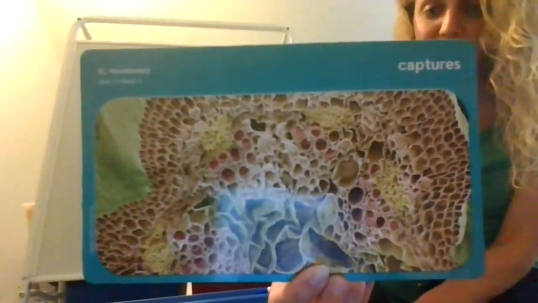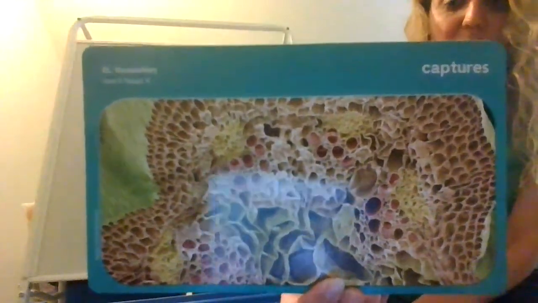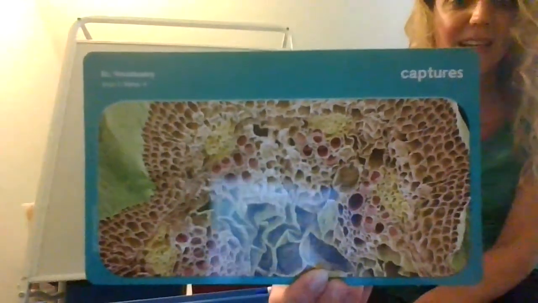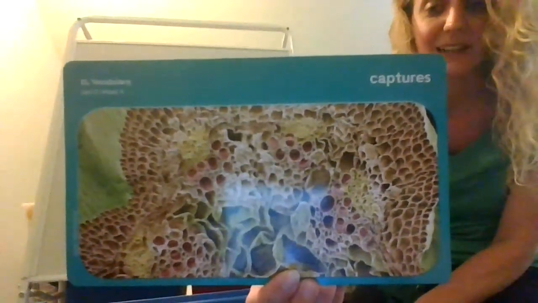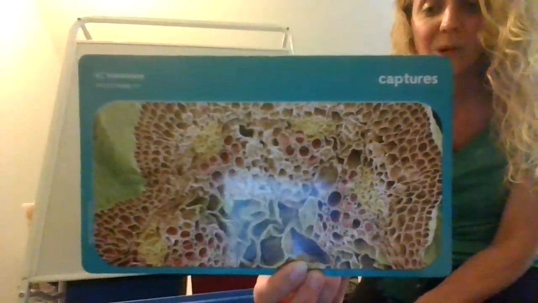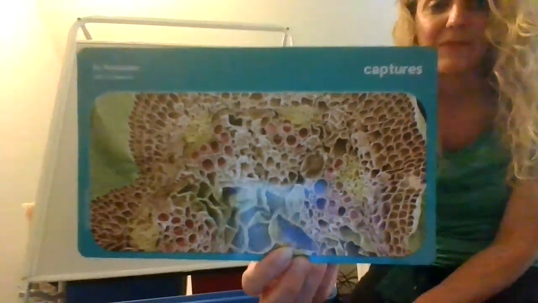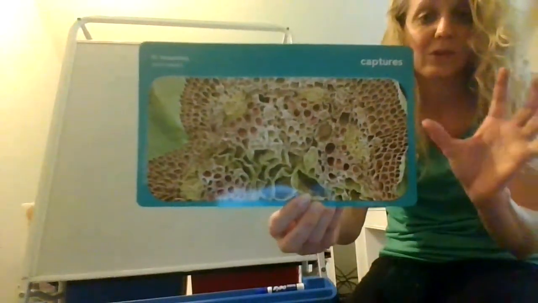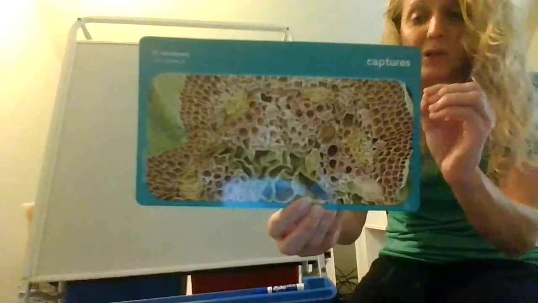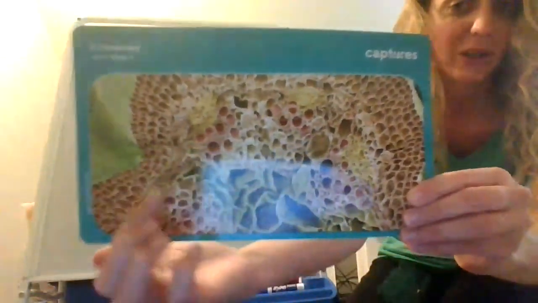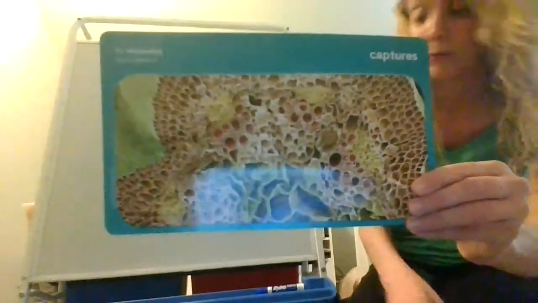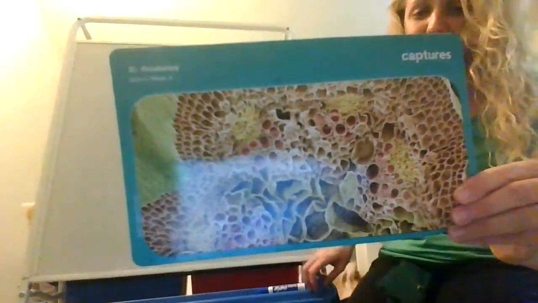So this example says, this photograph captures the details of the cells in a plant leaf. So captures means the camera was able to show you the up-close details in a picture and show you what it really looks like. Okay?